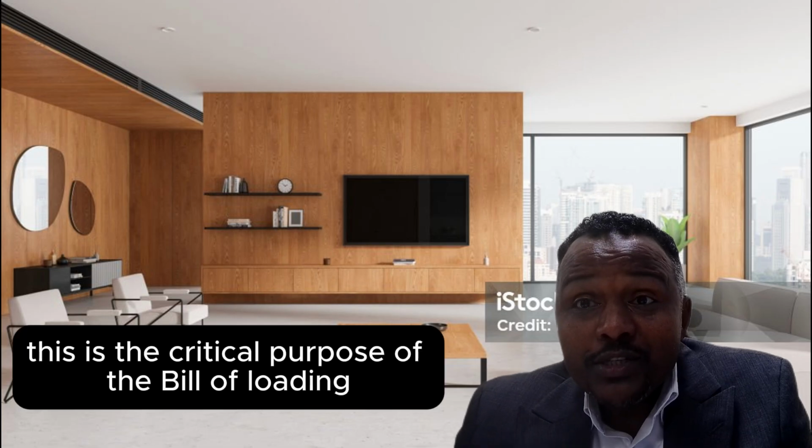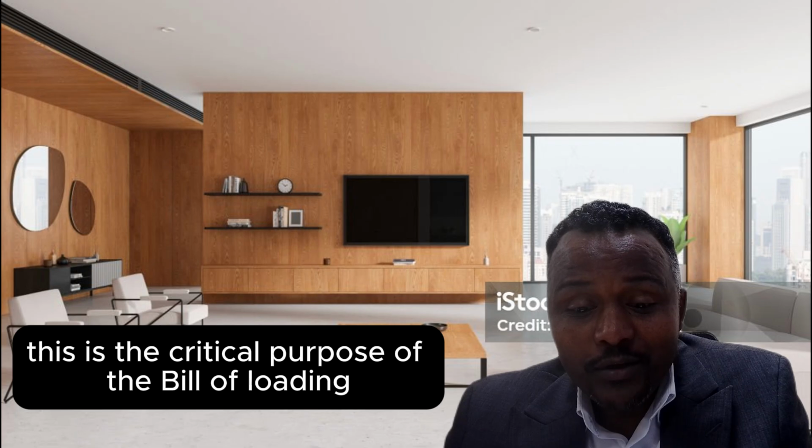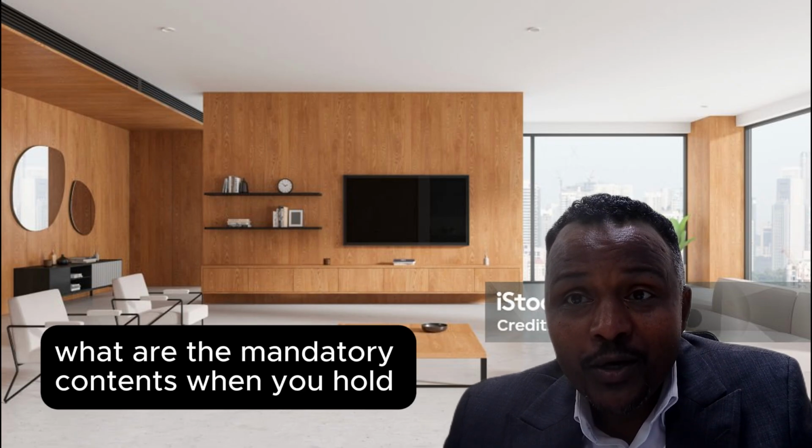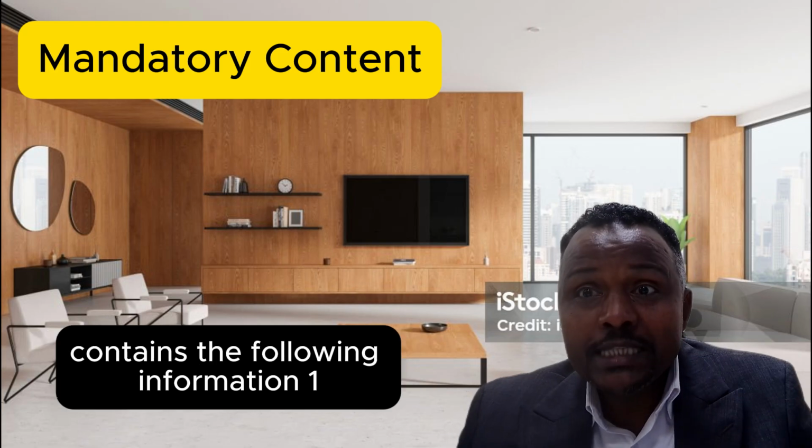That's the critical purpose of the bill of lading. What are the mandatory contents? When you hold the bill, make sure that the bill contains the following information.